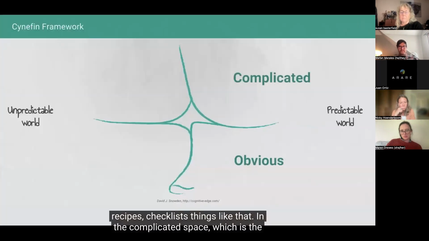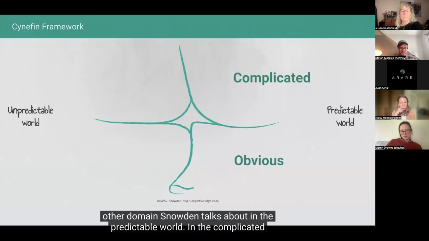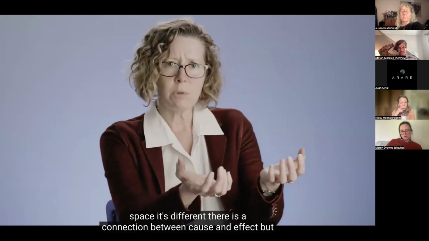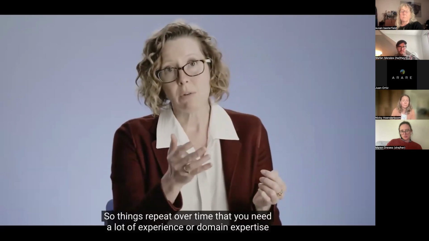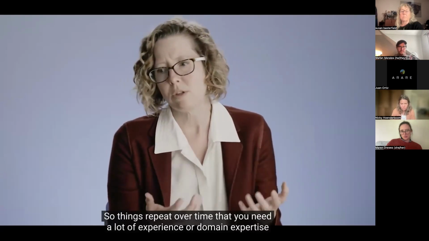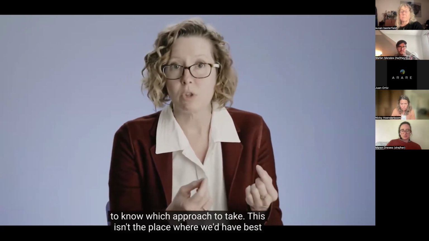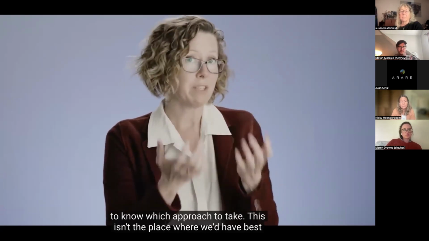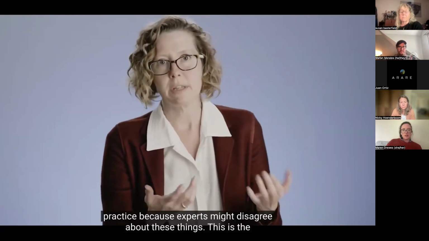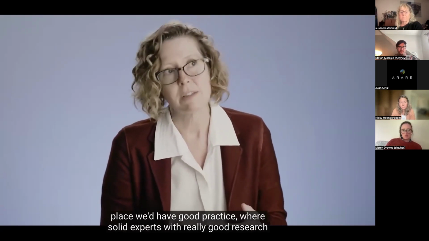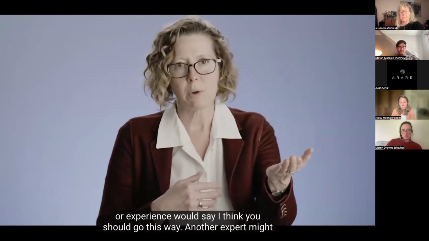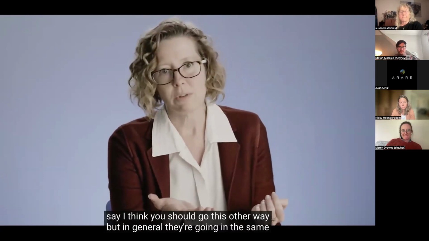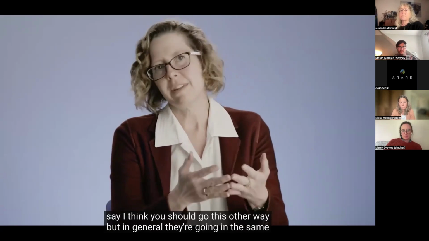In the complicated space, which is the other domain Snowden talks about in the predictable world, it's different. There is a connection between cause and effect, but it's kind of fuzzy, and you need experts to figure it out. So things repeat over time, but you need a lot of experience or domain expertise to know which approach to take. This isn't the place where we'd have best practice, because experts might disagree about these things. This is the place we'd have good practice, where solid experts with really good research or experience would say, I think you should go this way. Another expert might say, I think you should go this other way. But in general, they're going in the same direction.